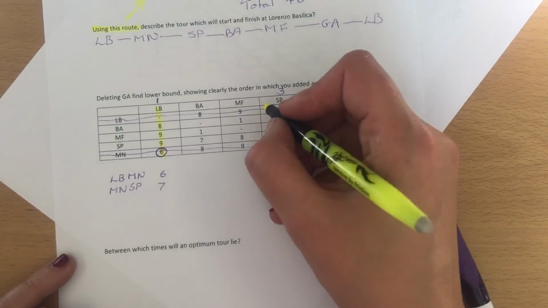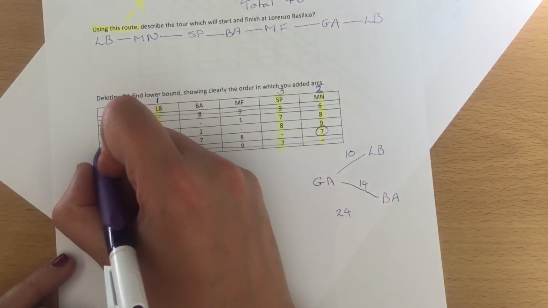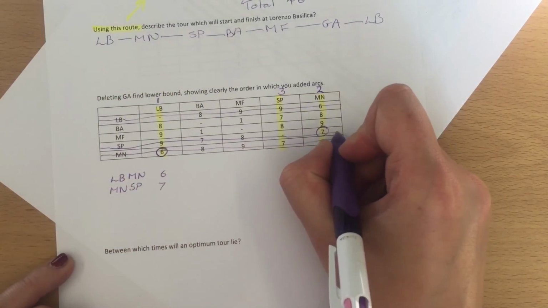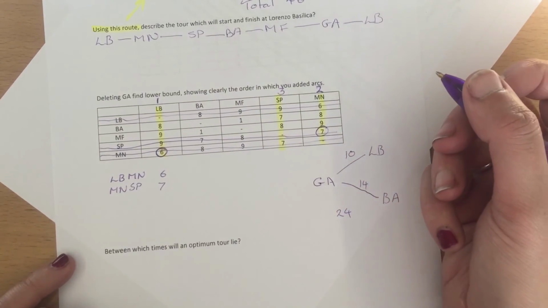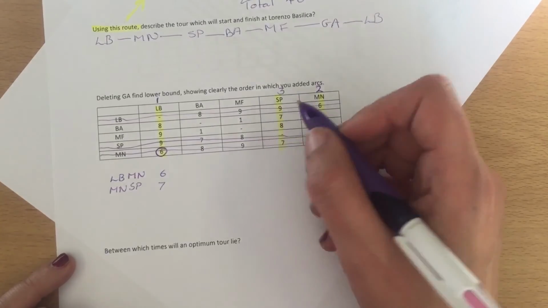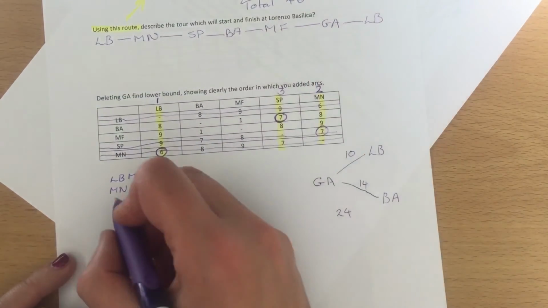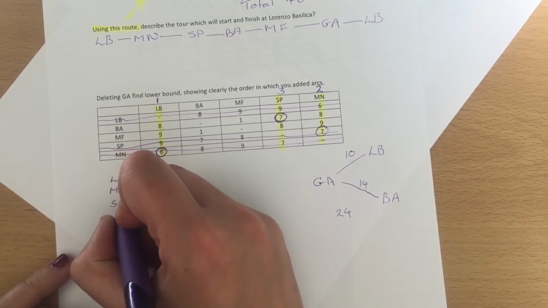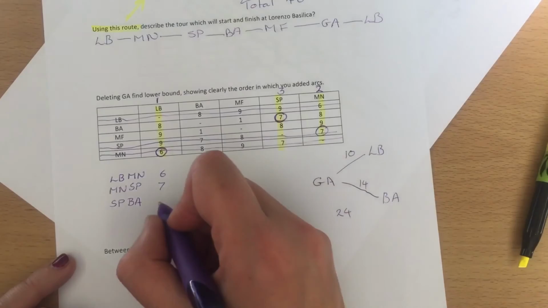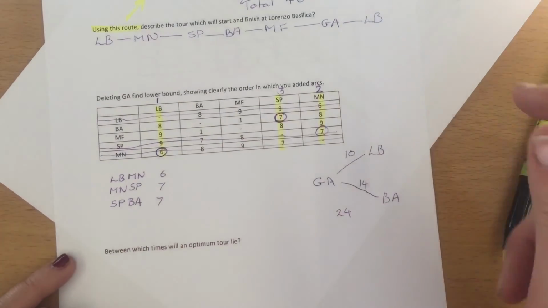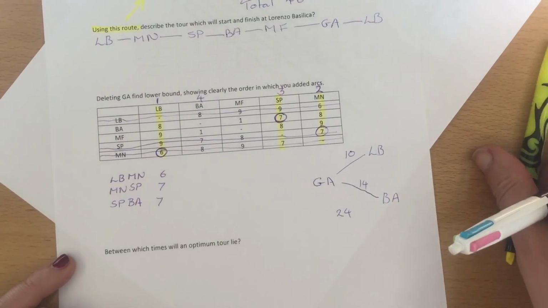So we are going to highlight it, cross it out, and then look for the smallest thing. The smallest thing is this 7. So we have SP to BA, and that is 7. So we went to BA, so that's the 4th place we've added.